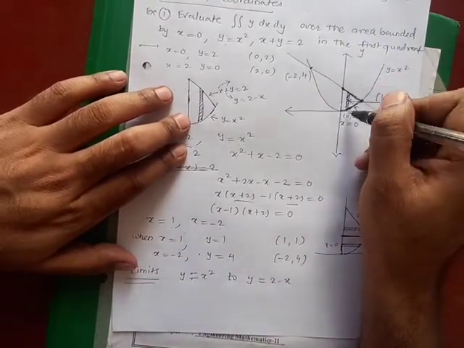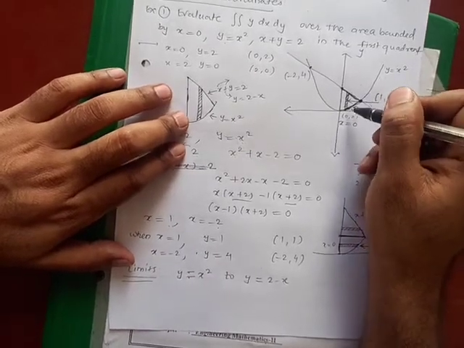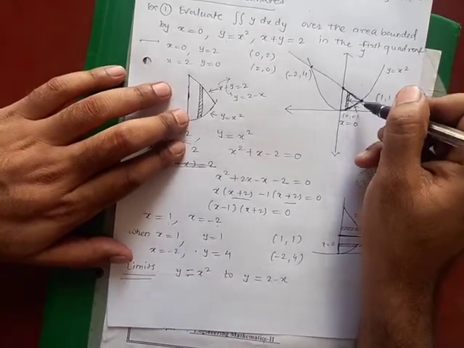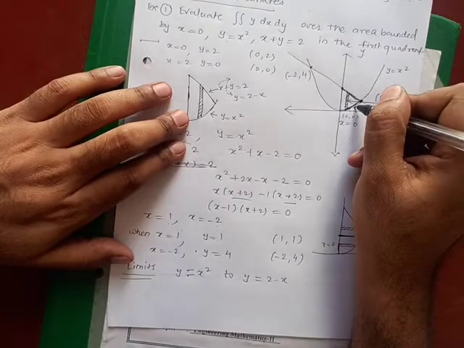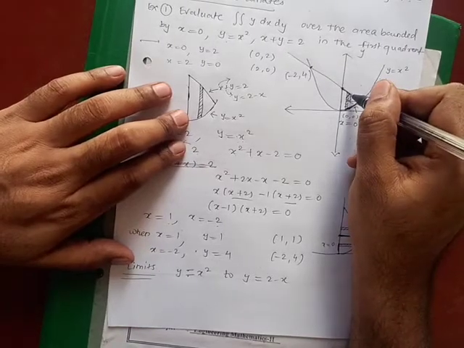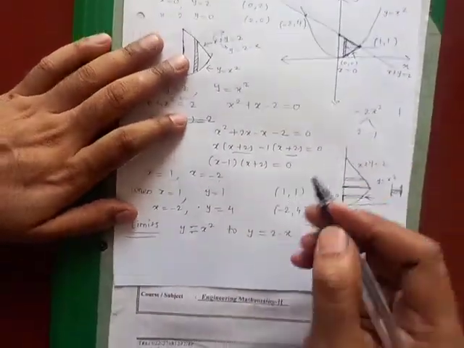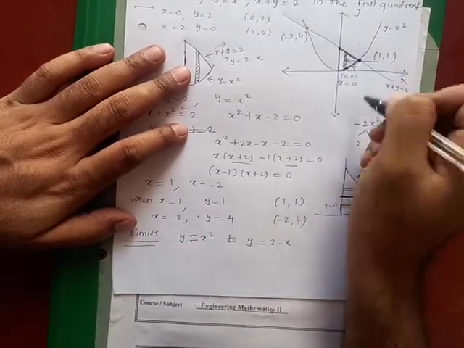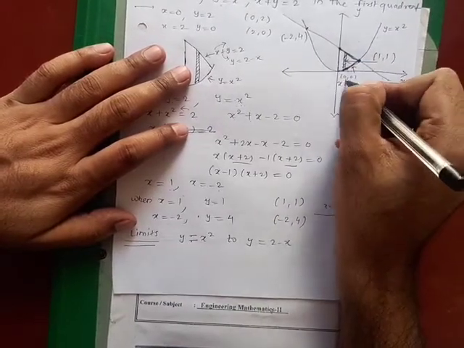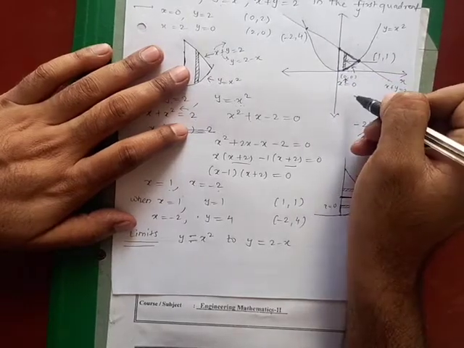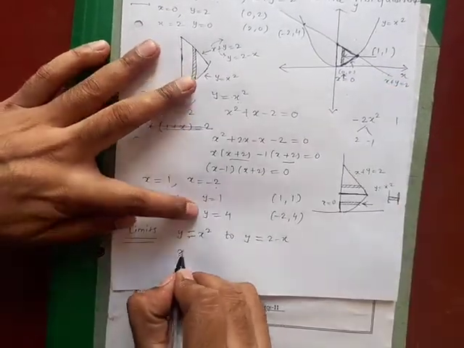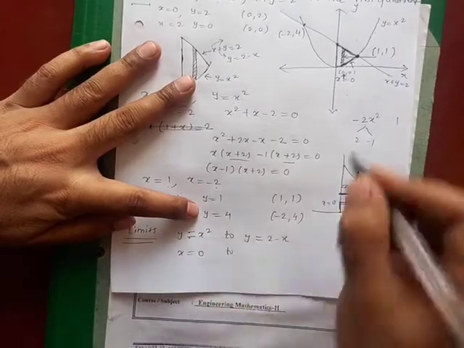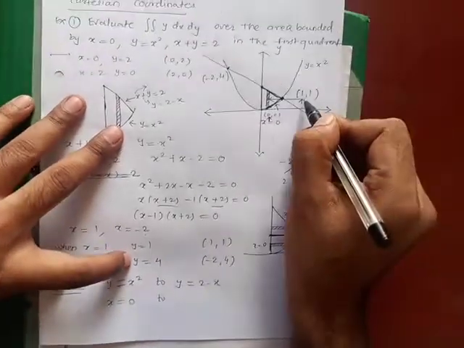Since the strip is parallel to y-axis, you have to take the limit of y in terms of x, from the curve y is equal to x square to y is equal to 2 minus x. On the other hand, x will vary from this point to this point. Now here we already know that the x coordinate is 0, right? So x will vary from 0 to x is equal to what?